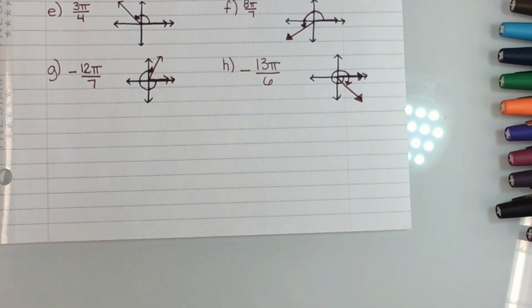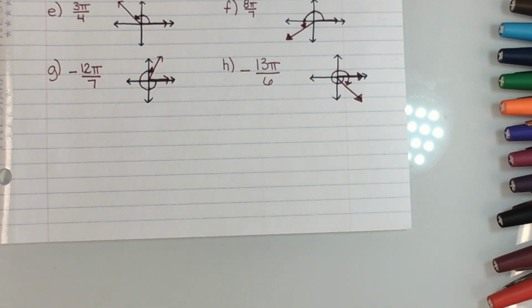If radians really messes with you, and for some people it does, and it happens. Worst case scenario, can you convert from radians to degrees? Yes. And once it's in degrees, then you can see it a little bit better.